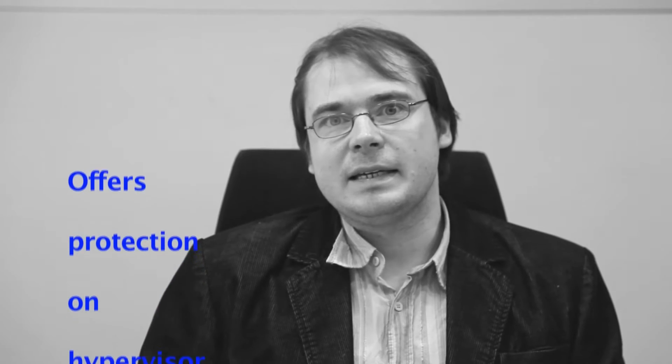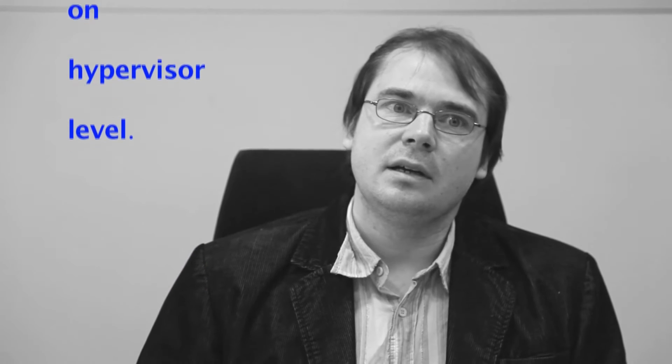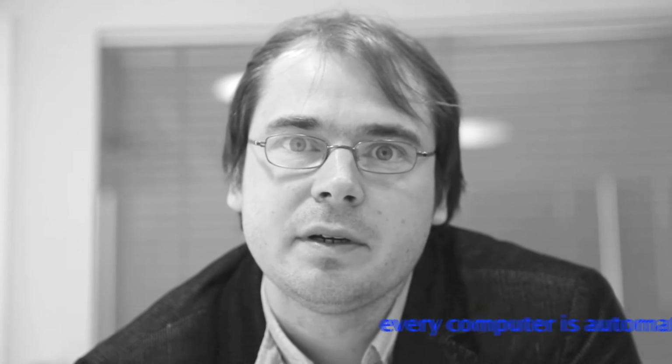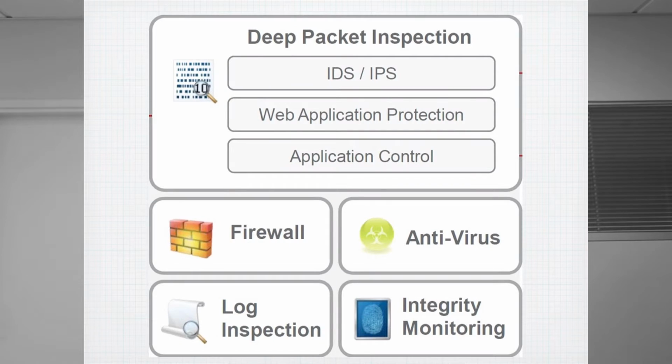So the whole virtualized environment is protected instantly. And because Deep Security offers protection on hypervisor level, every computer in the virtualized environment is automatically secured. Deep Security includes 5 modules: agentless antivirus, firewall, deep packet inspection, integrity monitoring and log inspection.